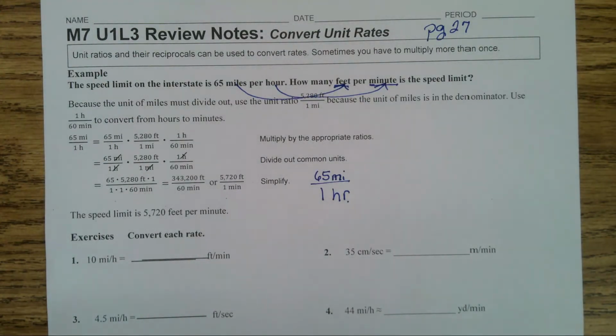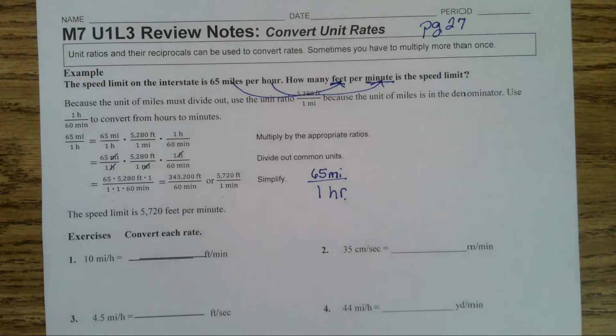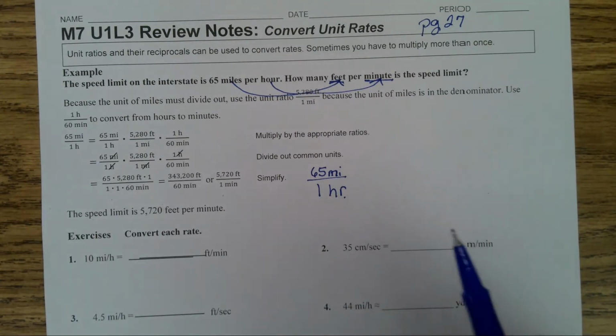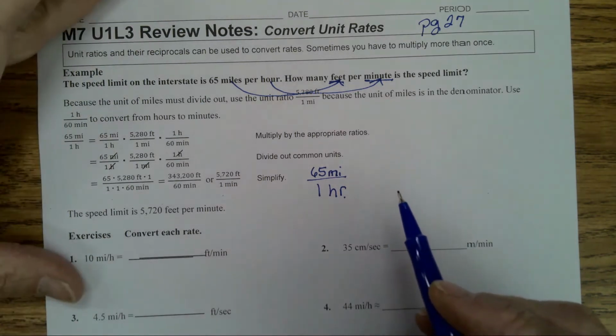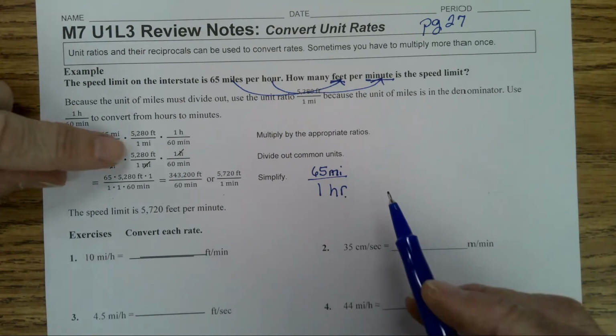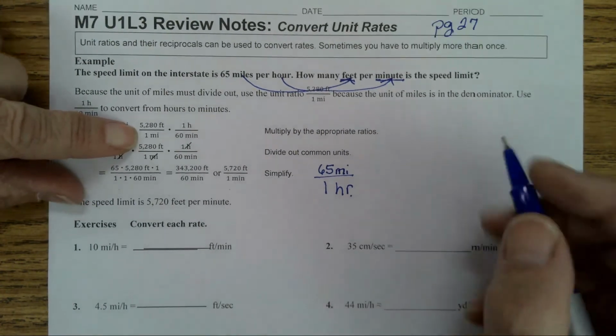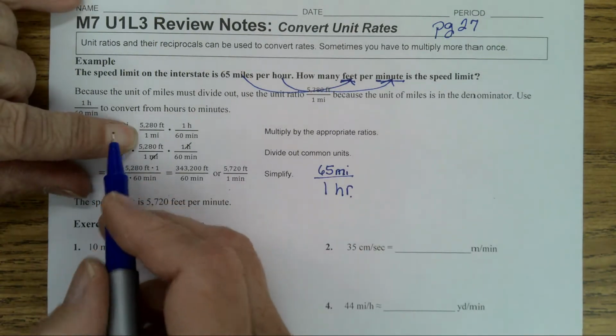And this is how we're going to do it. In the problem here, let's change our miles to feet, because that's what we need to end up with. And to change miles to feet, we are going to use the unit rate, 5,280 feet over 1 mile.